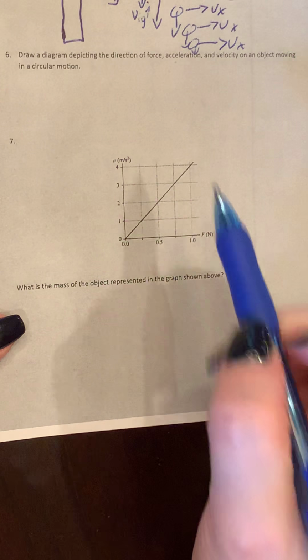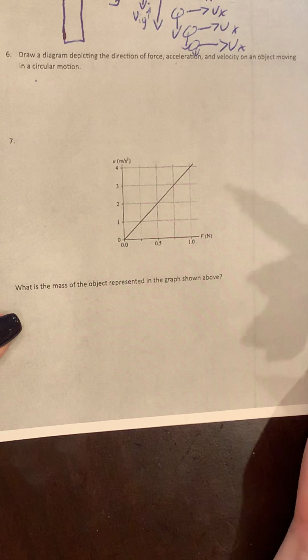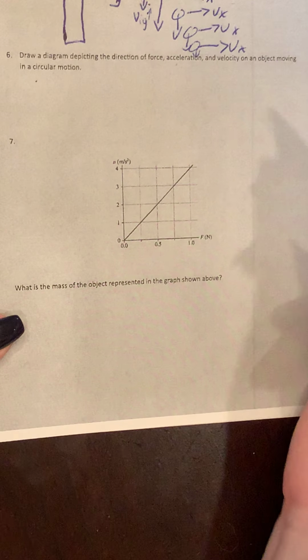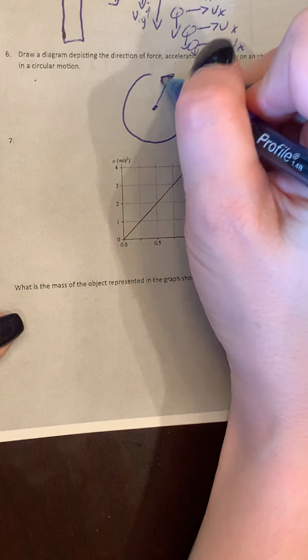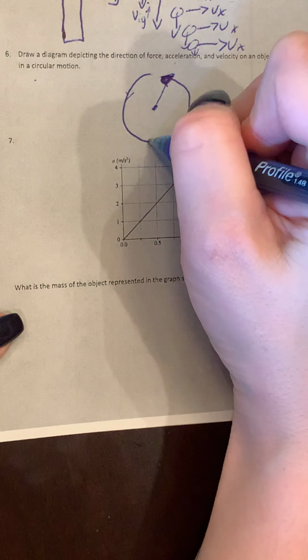Number 6, draw a diagram depicting the direction of force, acceleration, velocity on an object moving in a circular motion. Okay, so first things first, we have a circular motion. Let's say it's a tether ball, okay? So I've got basically a center point, apex, and then we have the ball itself, let's say is at the arrow point, and it is moving this way, okay?